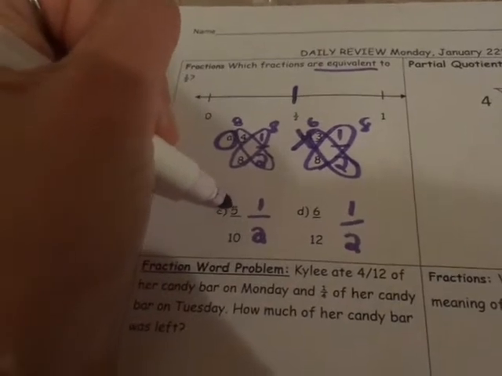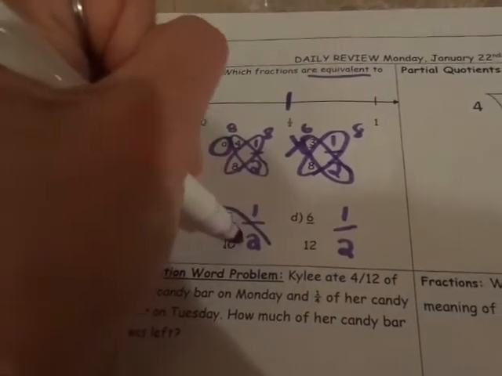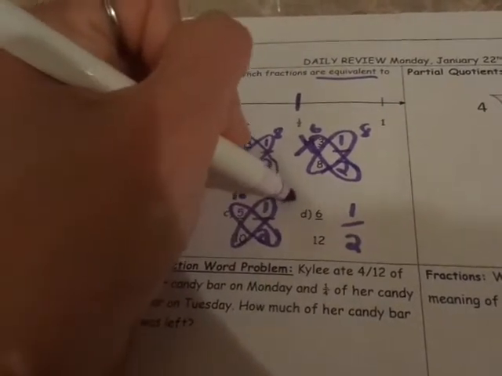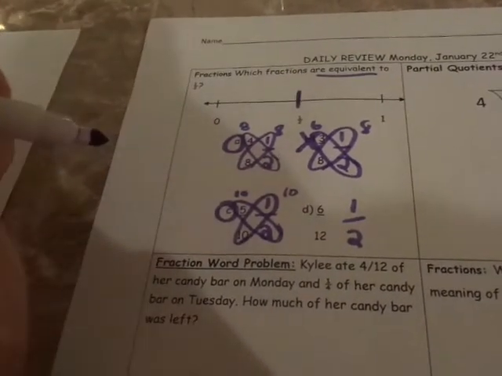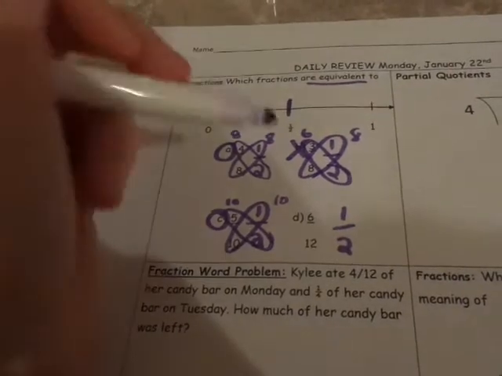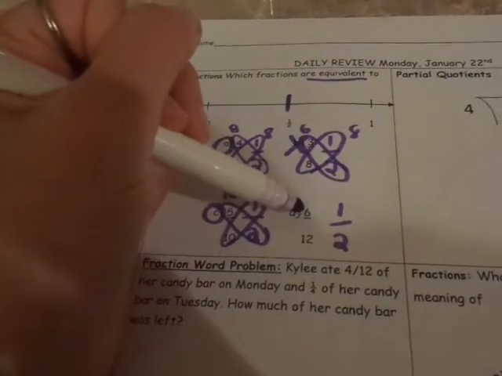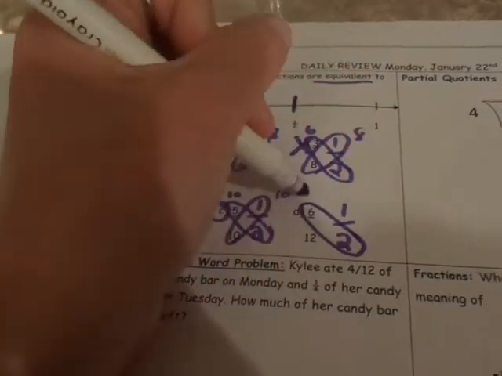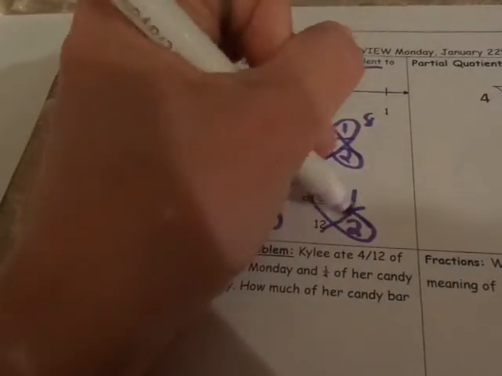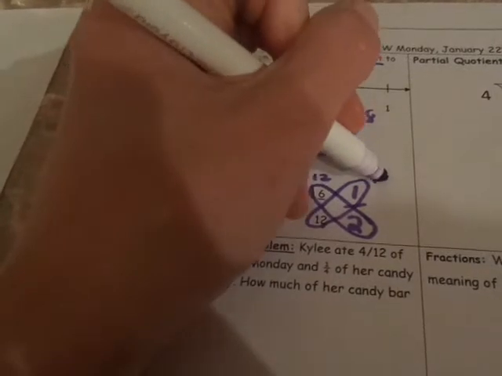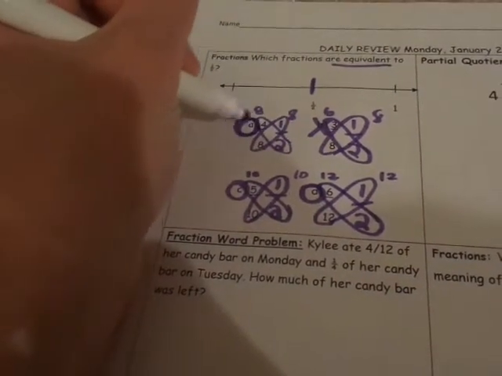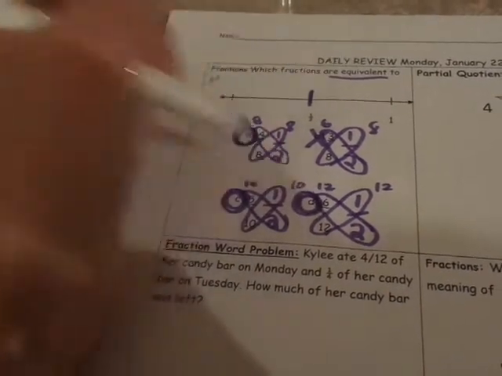5/10. 5 is half of 10. So we can cross multiply. 5 times 2 is 10. 10 times 1 is 10. We can see that 5/10 is equivalent to 1/2. 6/12. 6 is half of 12, so that means it's equivalent to 1/2. So let's check. 6 times 2 is 12. 12 times 1 is 12. So you have three answers, A, C, and D.